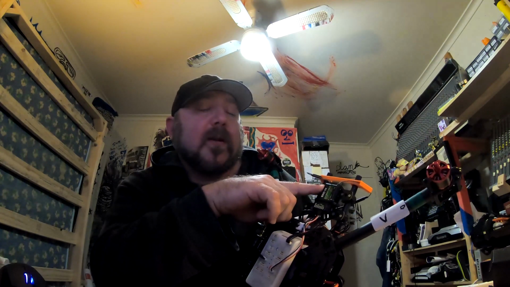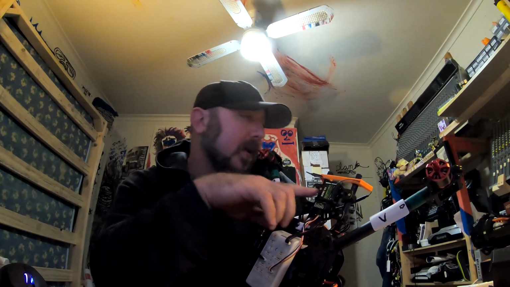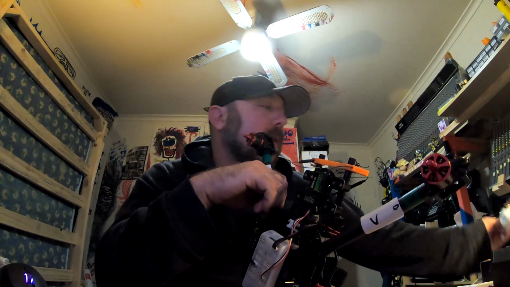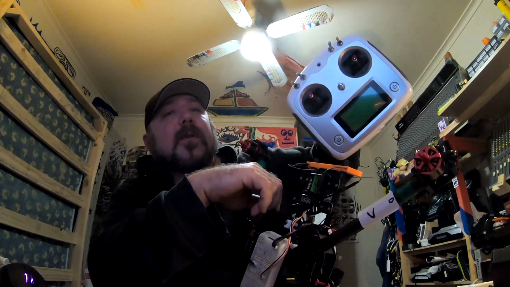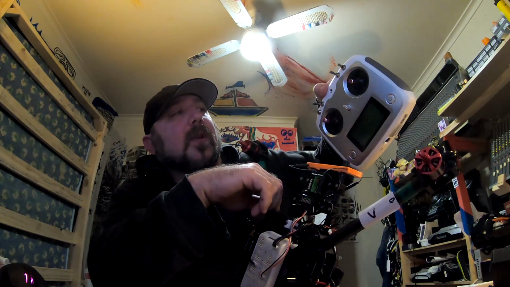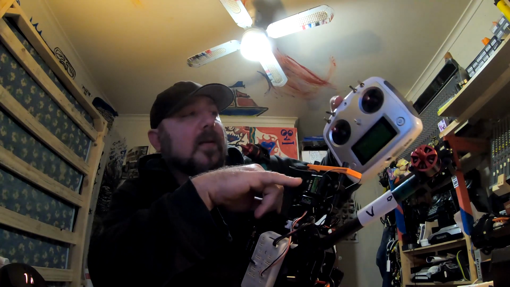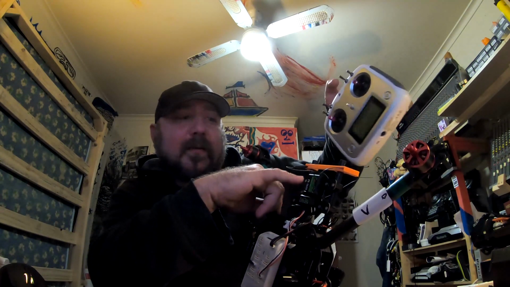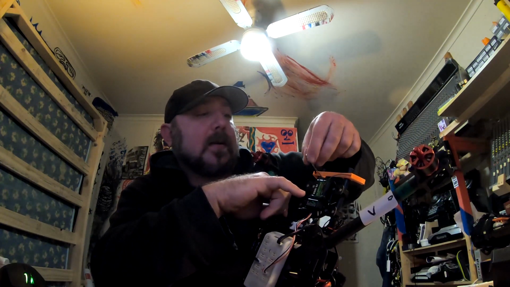Then we obviously have our arms with the 4 motors. This is the receiver from the handheld controller. So you can fly it manually using this. That sends a 2.4 gigahertz signal from there to there. These are the little antennas for the receiver.